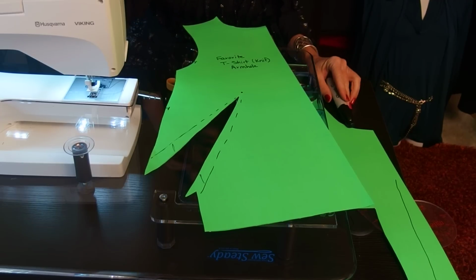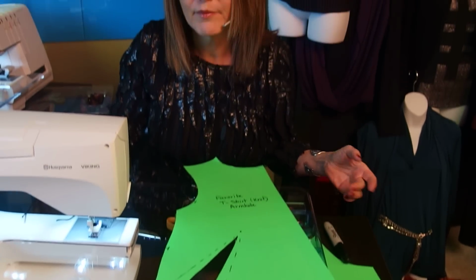Once you get used to French darts, you'll sew them, you'll love them, you'll put them in everything, just as I have. We've included them in so many of our patterns, but we need you to understand them, and we want you to. And any questions you have, just let me know.